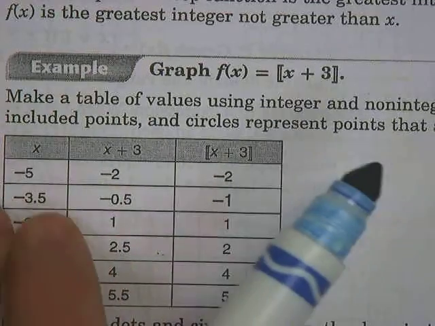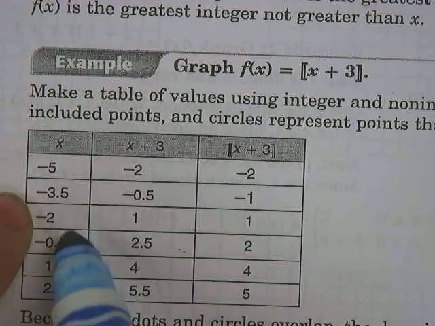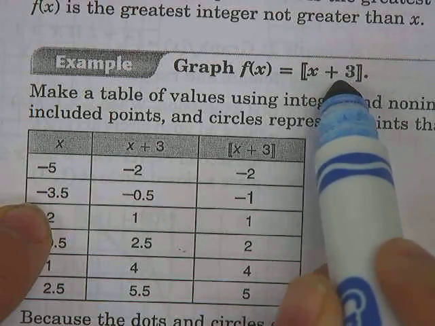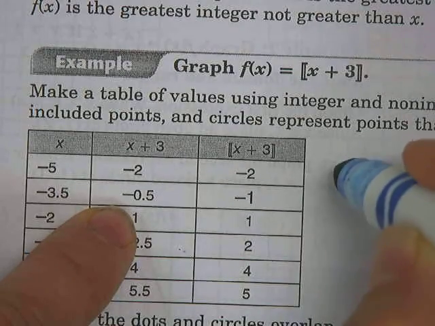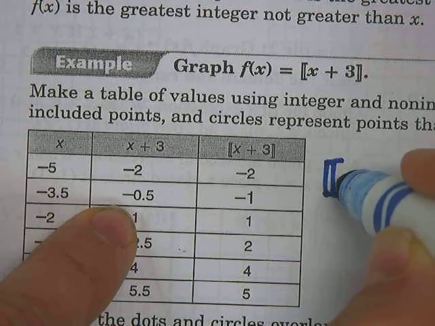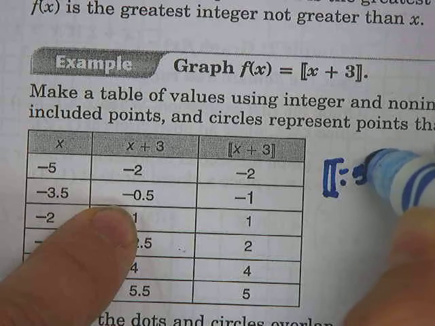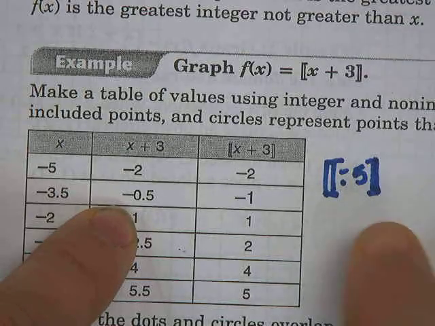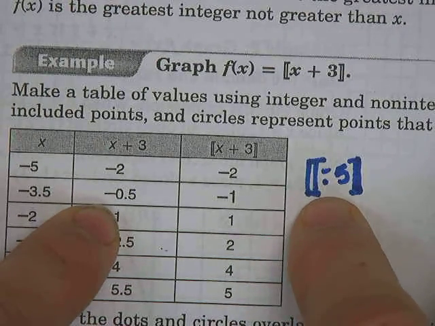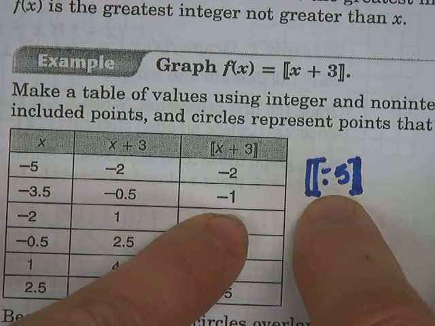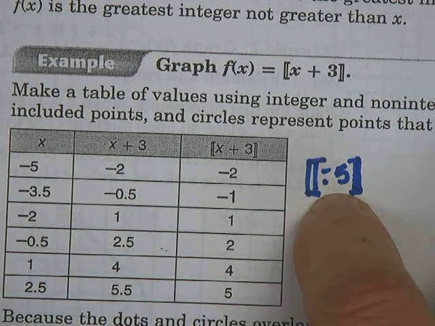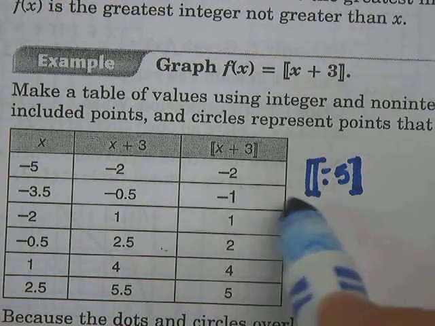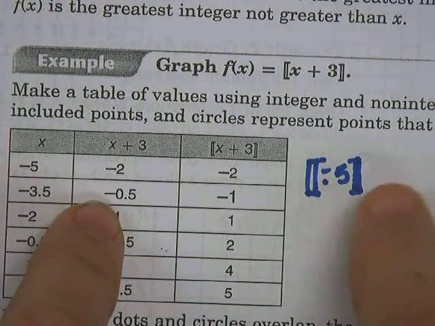Okay, let's continue. If x is negative 3.5, negative 3.5 plus 3 is negative 0.5. So we want the greatest integer not greater than this, so it's the next integer lower.